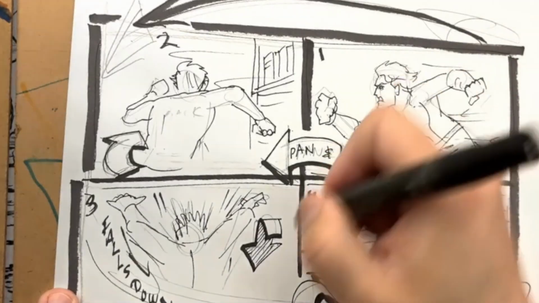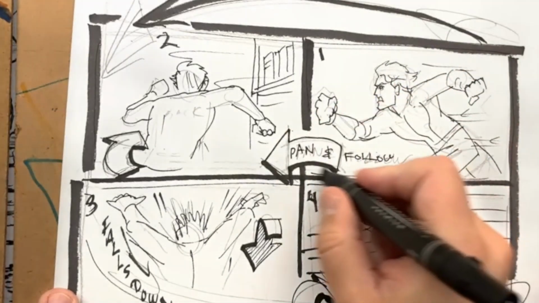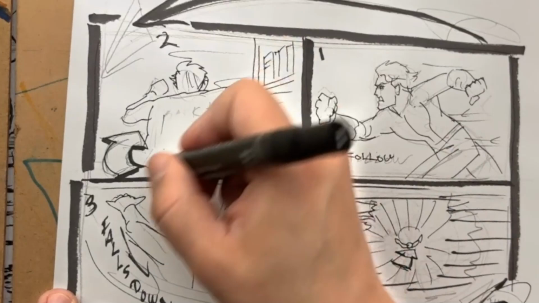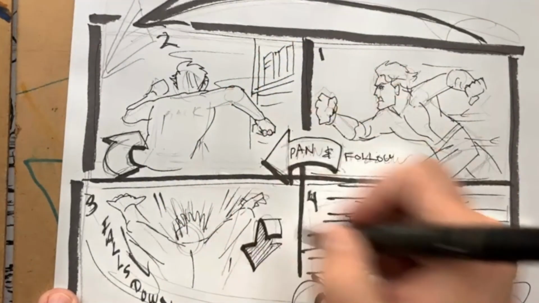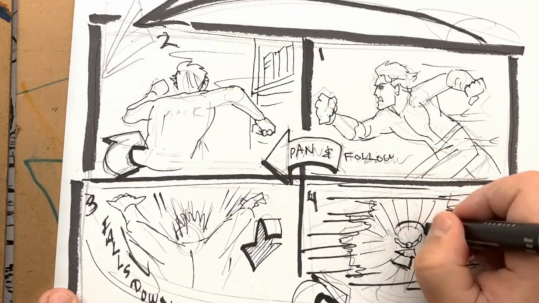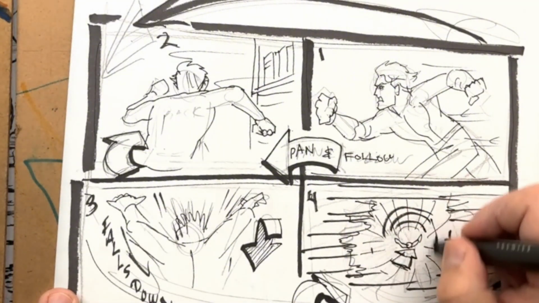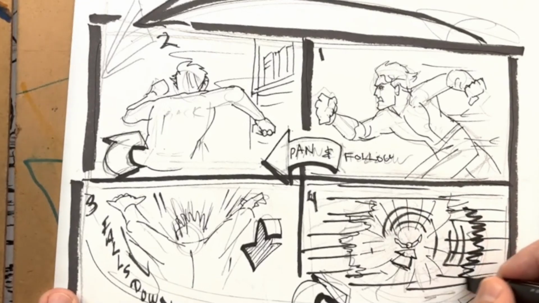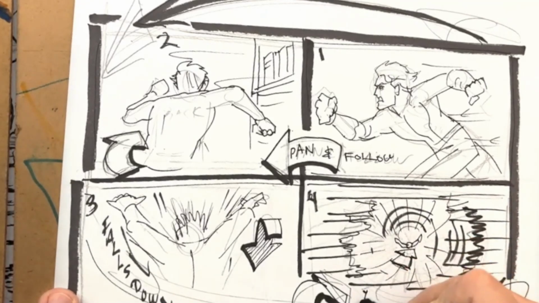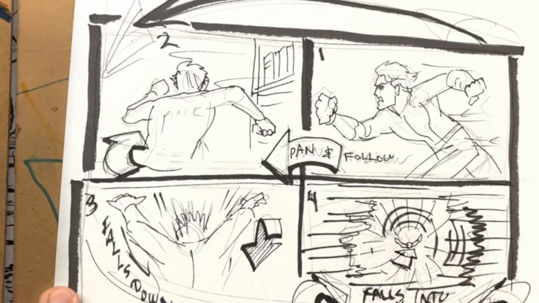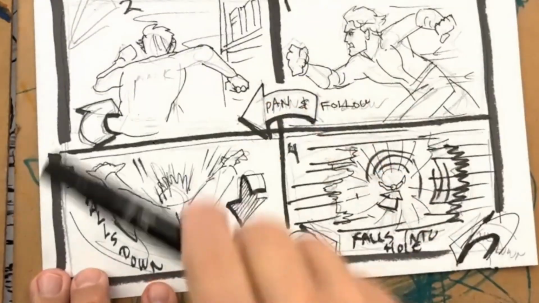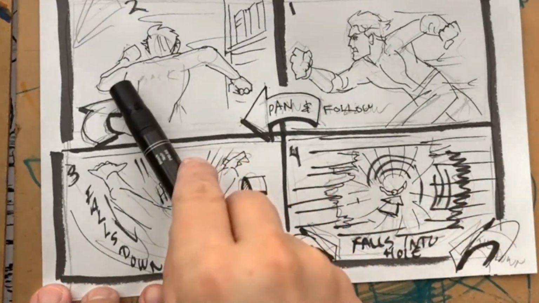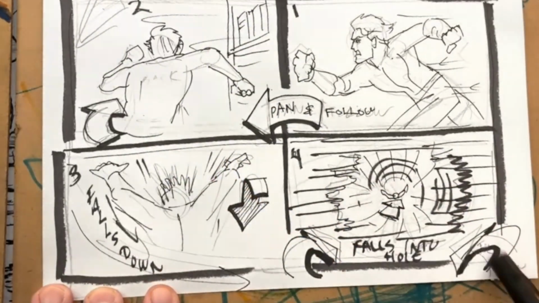And then we're going to go ahead and just say pan and follow, goes around corner, and then falls as soon as they didn't see the hole and they fall into that. And we'll add some other kind of gradient shading into this and just the boards, and falls into hole. Falls into hole like that. So that's cool. We got that 1, 2, 3, 4. Pan and follow, goes around corner, falls down and into hole.